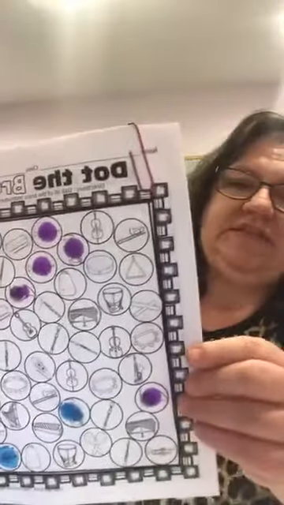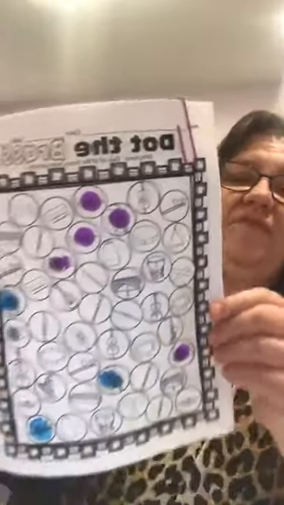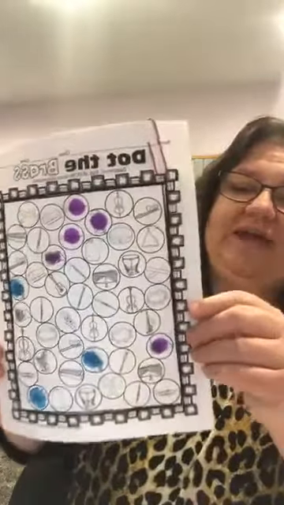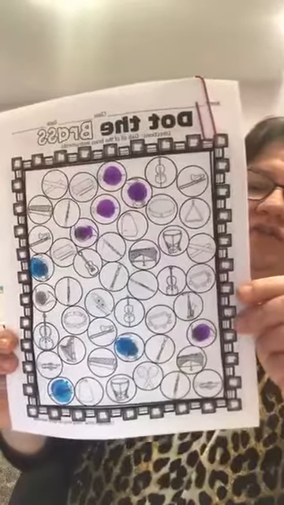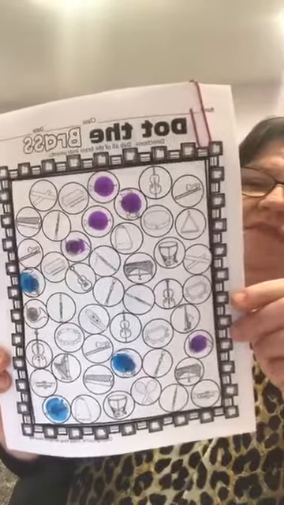But these worksheets have, for this one example, it says dot the brass. So there's a bunch of instrument pictures in these little circles, and their job on this page is to take a dabber and to dab each of the brass instruments. So you can erase with dabbers, but I try to be forgiving, and so I'll let them take a pencil and X one out if they've gone dabber crazy and have dabbed the wrong ones. So I let them cross that out. That would be up to you.